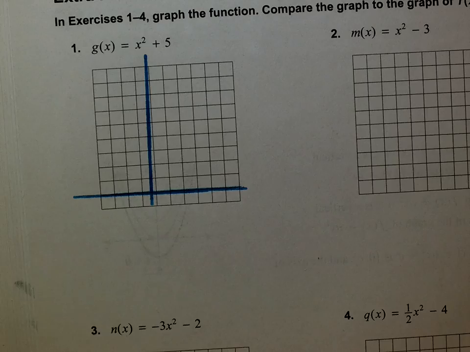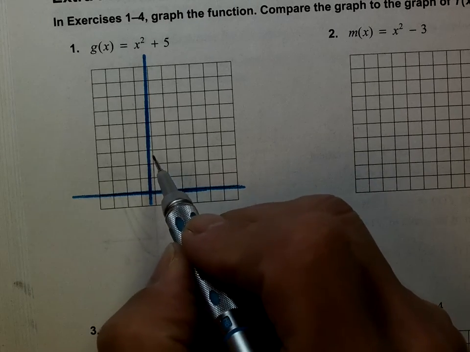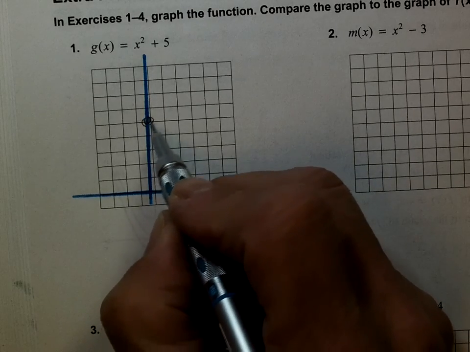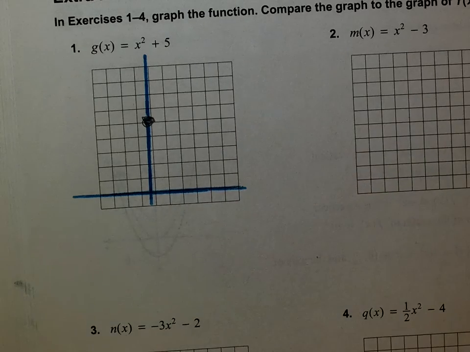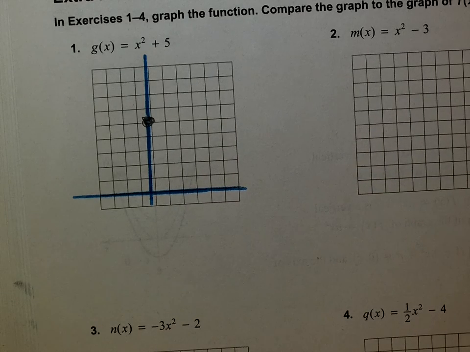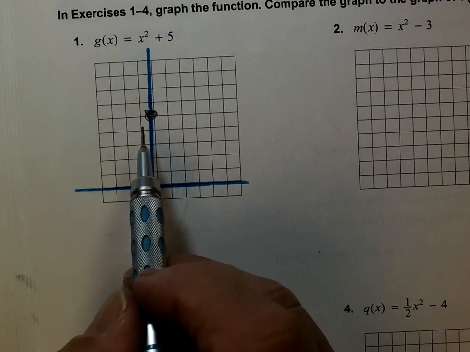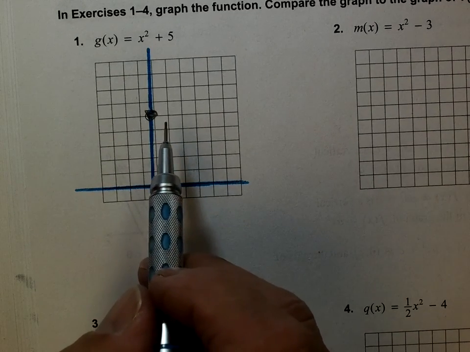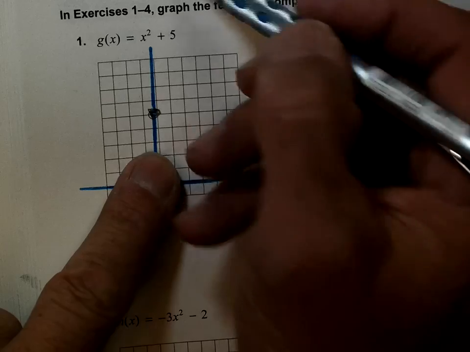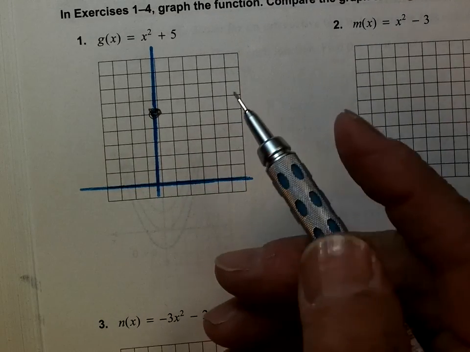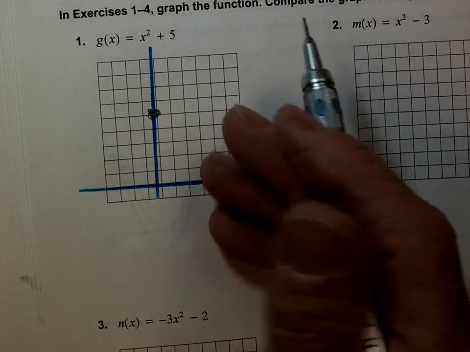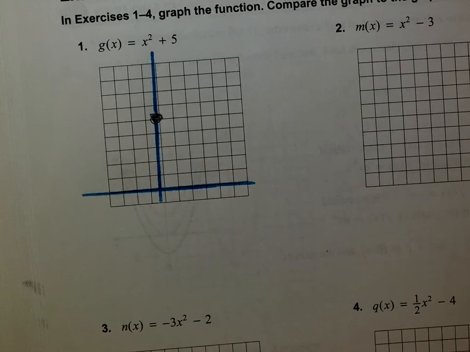Yeah, Josiah is totally right. We're going to start at 1, 2, 3, 4, 5. So we've got a translation 5 units up. And then from here you do your 1, 1 and your 2, 4 and your 3, 9, right? I don't think 3, 9 is going to fit, but I can go off my graph, right? So give it a try. Okay, I want everybody to try and graph the parabola.